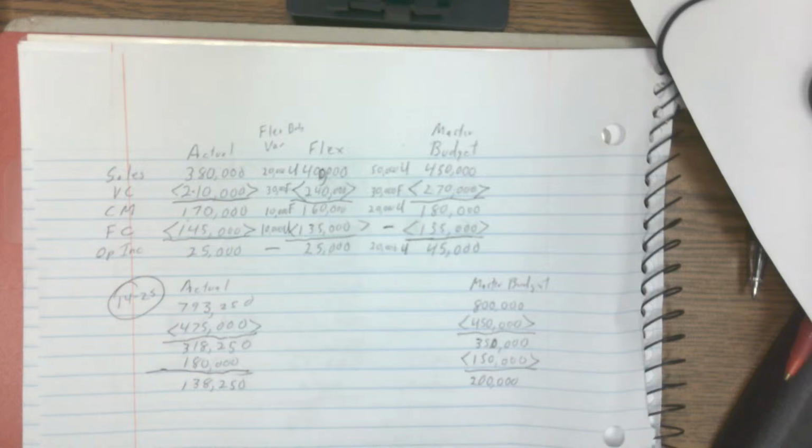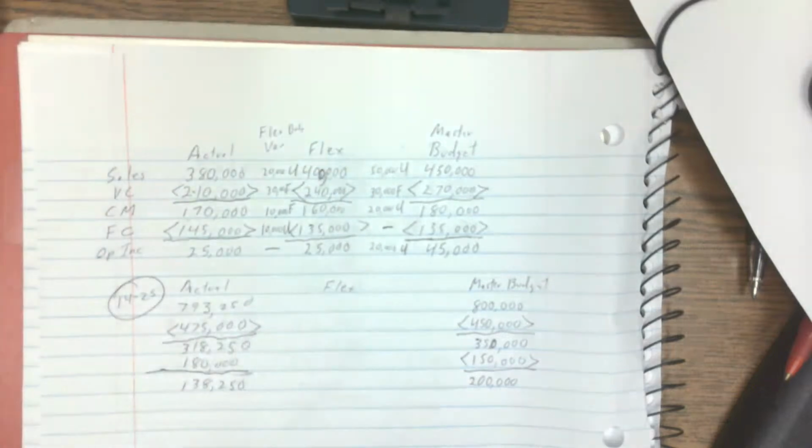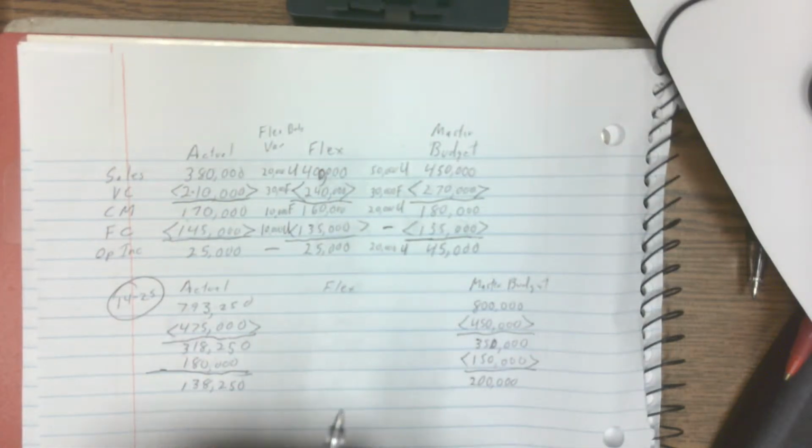So then it asks us to prepare the flexible budget for the production and sale of 950 units. All right, so 1,000 units times 800, or $800,000 divided by 1,000 units would be $800 per unit. So we have 800 times 950 units sold.